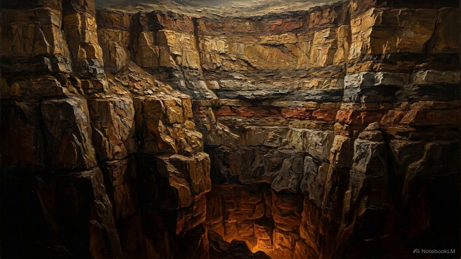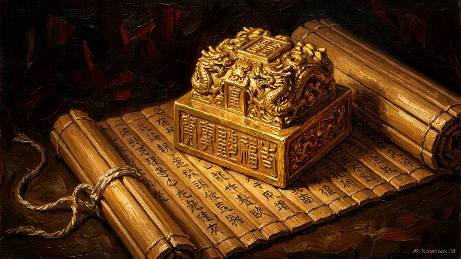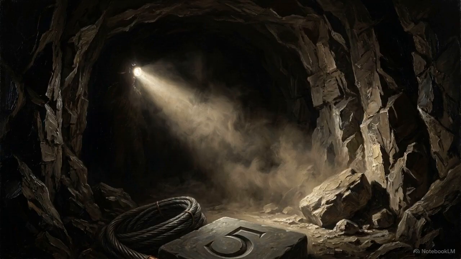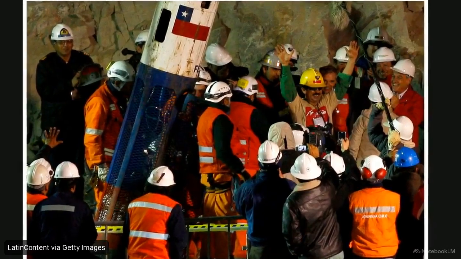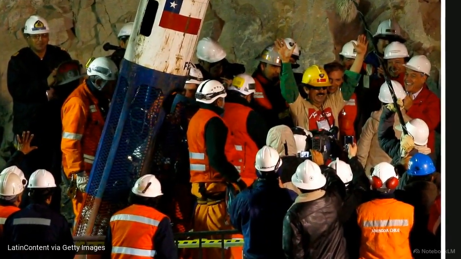The layers of August 5th stretch across millennia. This is the day the Han Dynasty was restored in AD 25, and the day 33 Chilean miners became trapped underground in 2010, initiating a 69-day rescue effort that would eventually result in all of them reaching the surface alive.